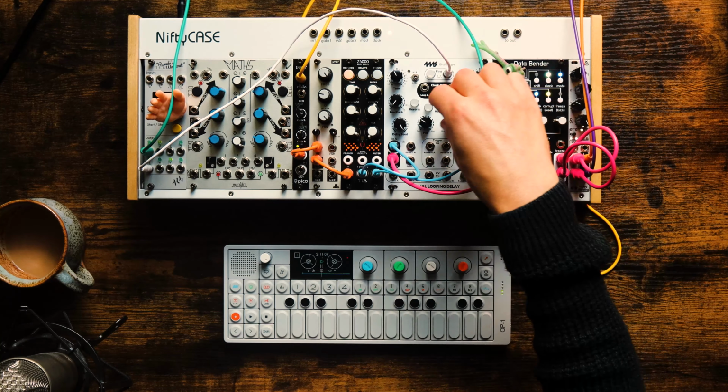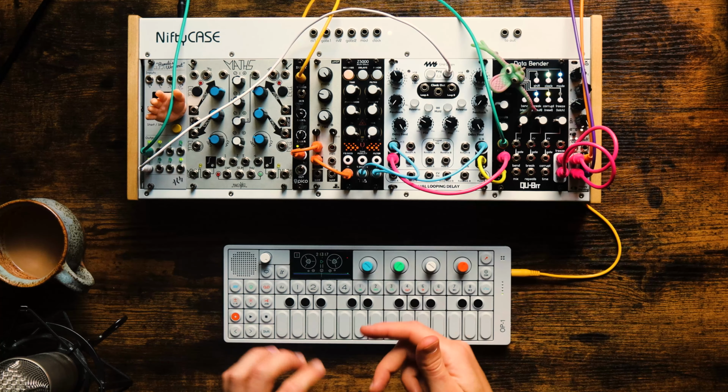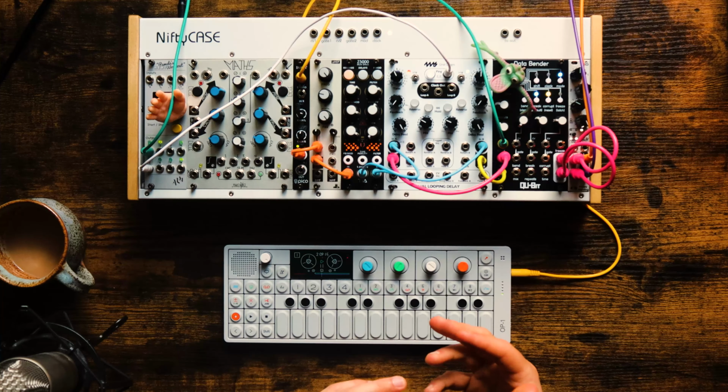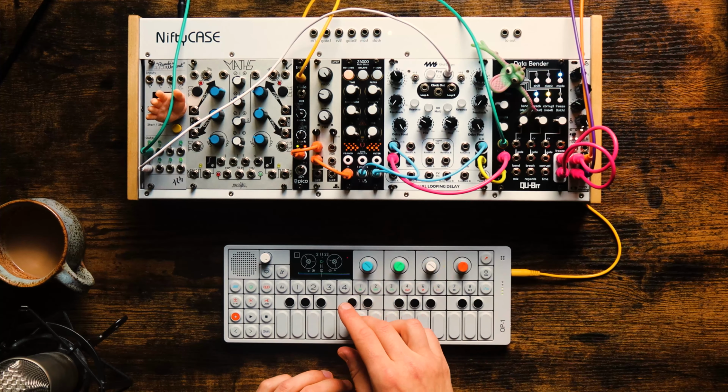And after the singing, I did bring in some strings and I made the strings sort of imitate the vocal melody. So let's have a listen.